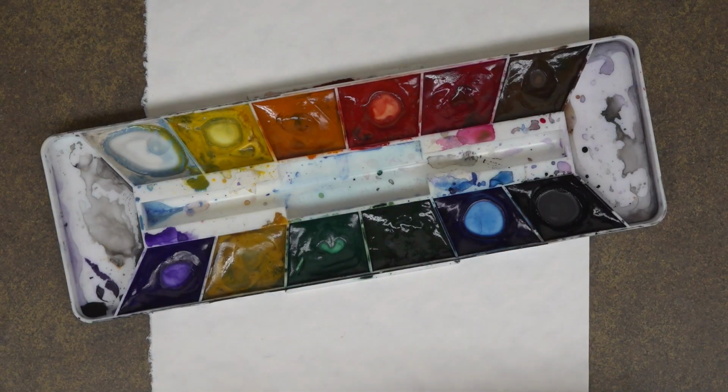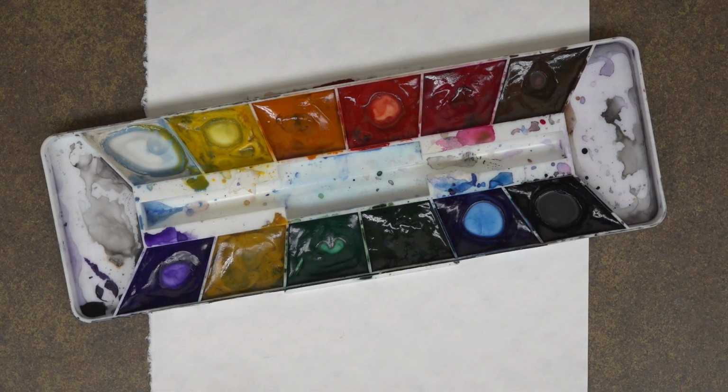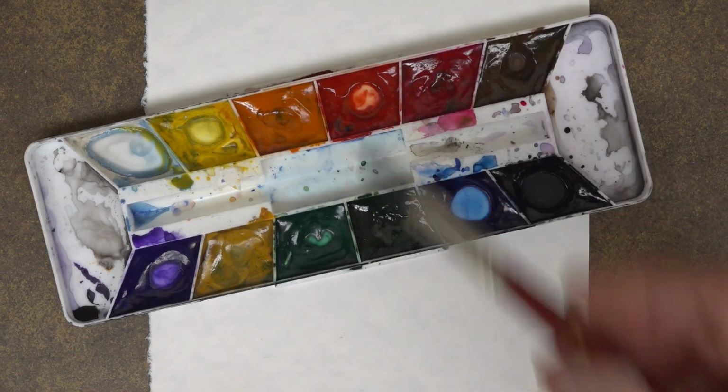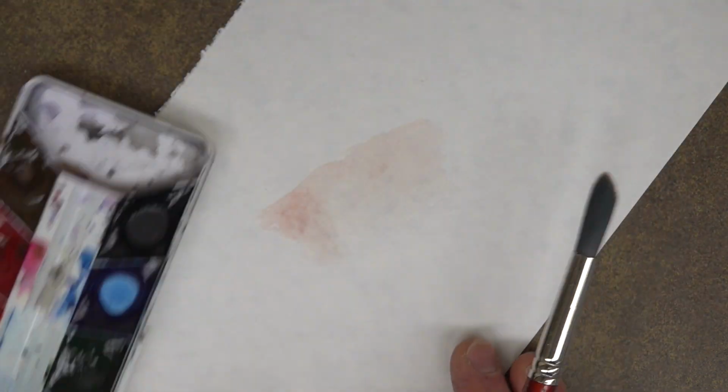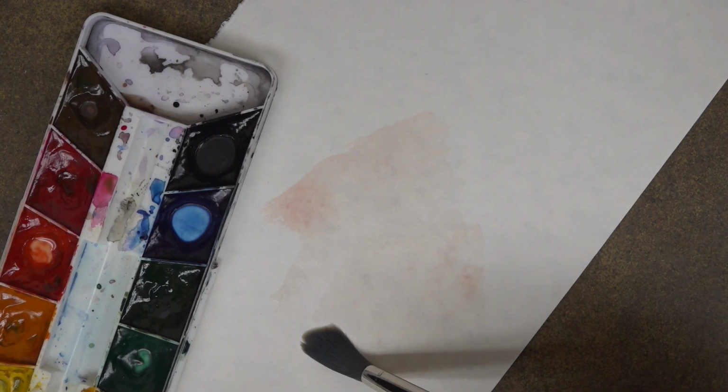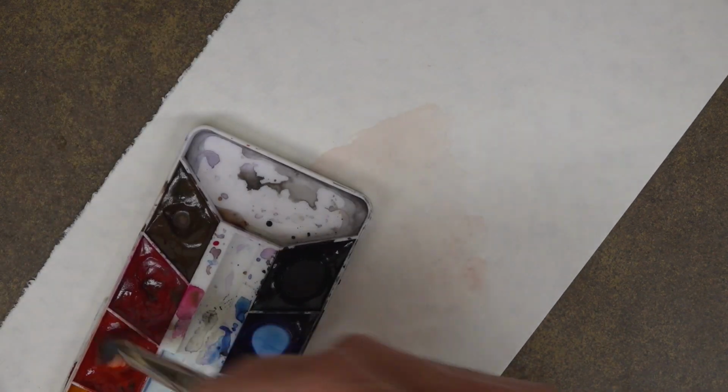How about watercolor? Watercolor is similar to ink, marker, and graphite in that we don't use white watercolor, we use the whiteness of the paper to create lighter values. So if I want to create a really light valued red, there it is. Sorry, let me move that in the camera. So there's my light value red. I'm using lots of water, very little pigment. So a lot of the whiteness of the paper is showing through.